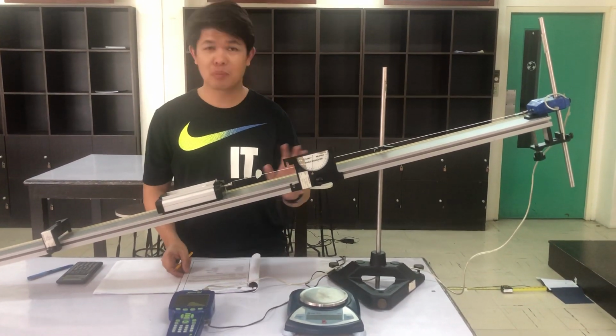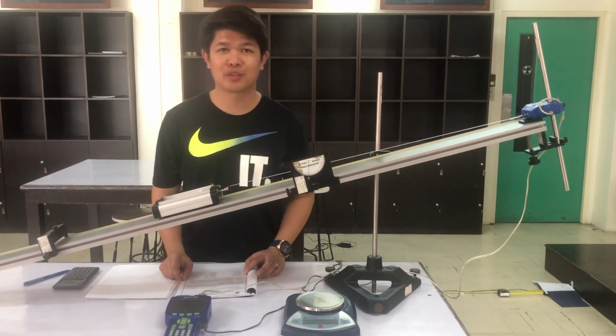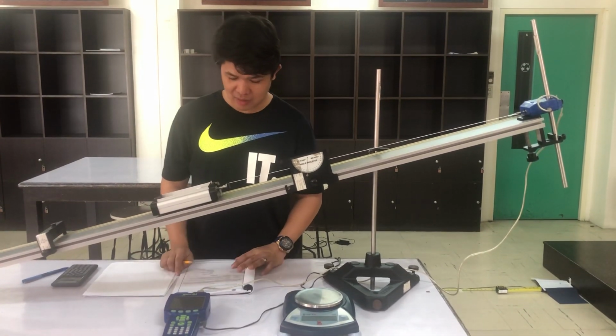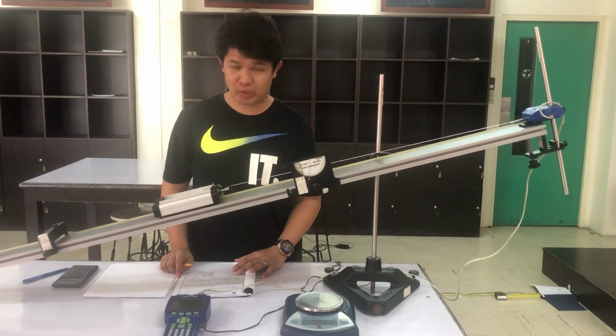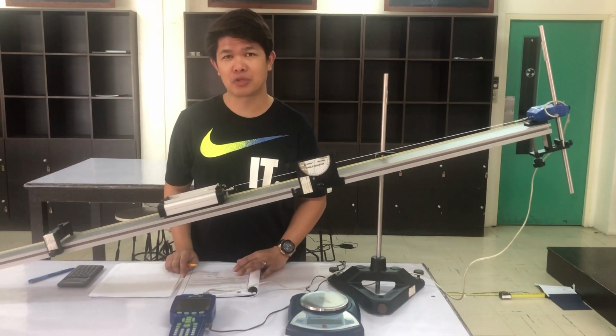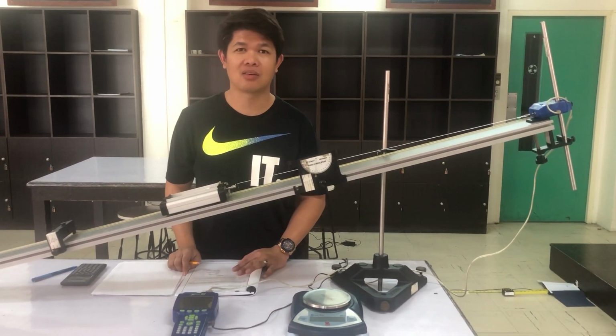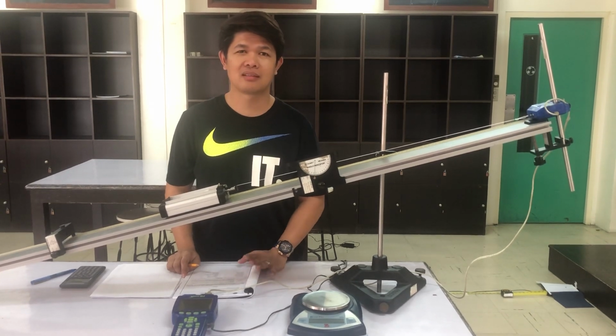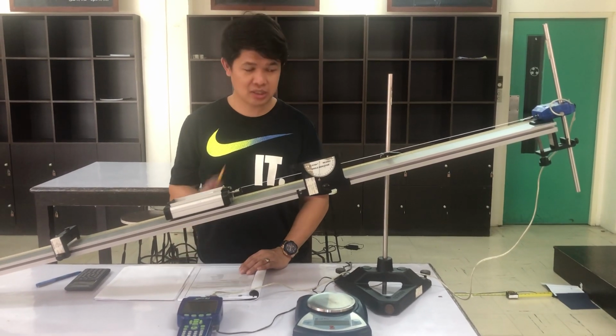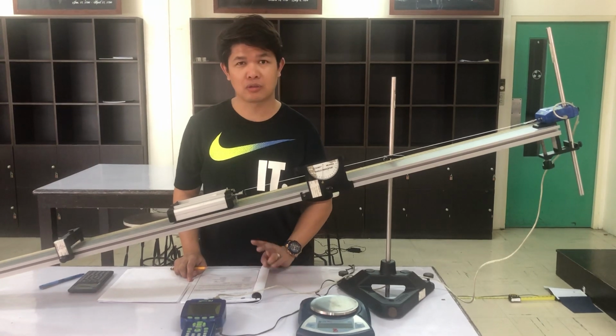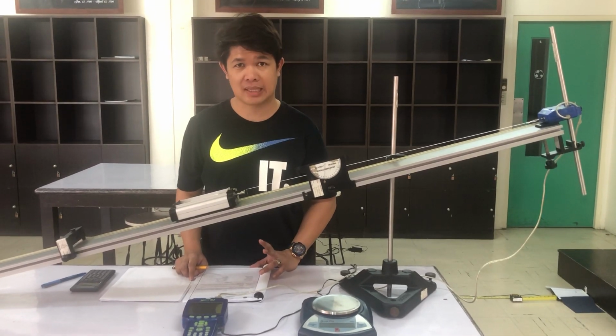I will be showing you how to perform experiment number 2. Experiment number 2 is about laws of motion. We have three laws of motion. The first law of motion is called the law of inertia. The second law is the law of acceleration. And then the third law is the law of interaction. In this experiment, we'll be doing two laws of motion, the first law and the second law.